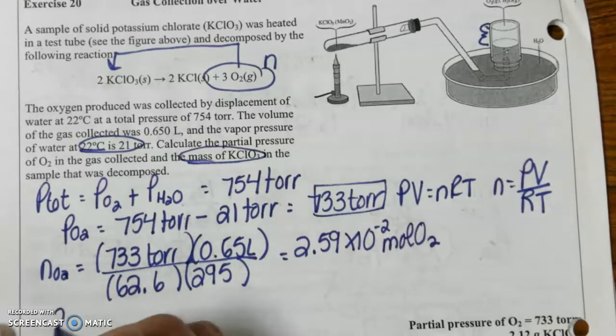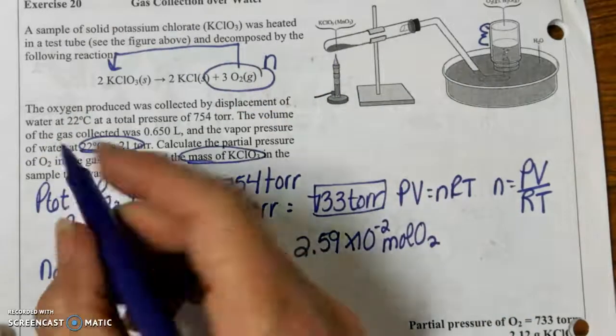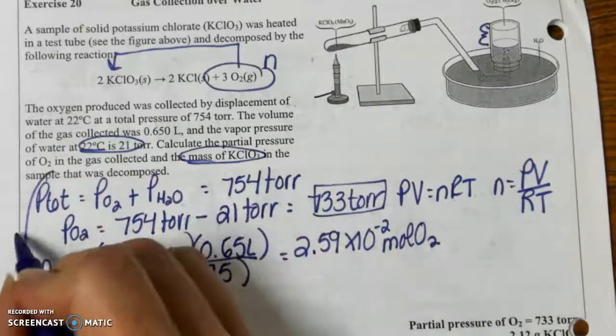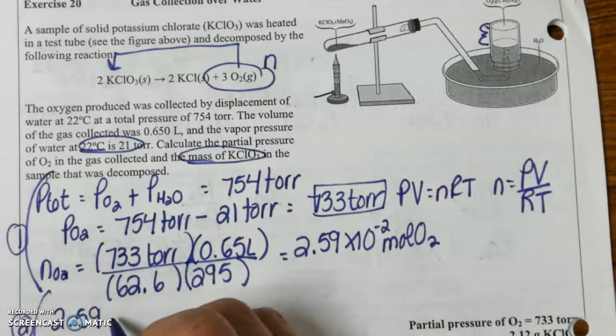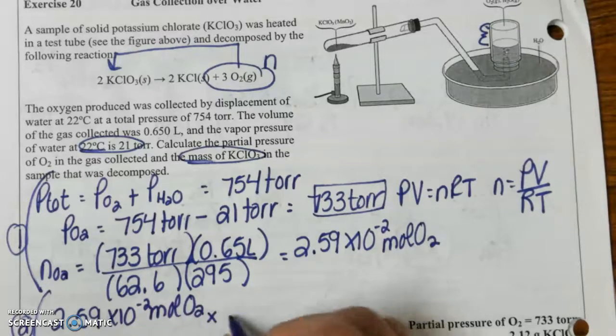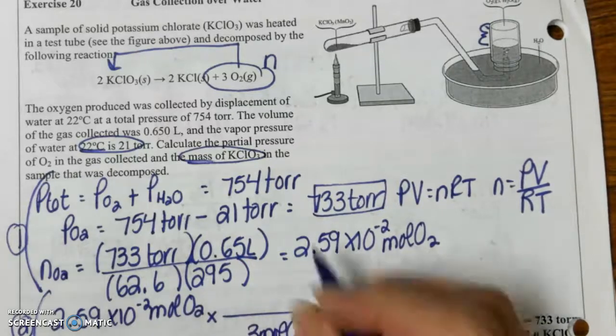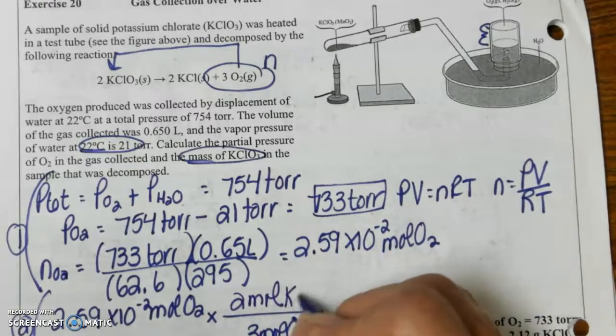So let's go ahead and take that. Now I'm ready to do my regular Stoich. So this is PIVMR 1, then Stoich 2. So 2.59 times 10 to the minus 2 mole O2, and I'm just going to go to 3 mole O2 and 2 mole of potassium chlorate.